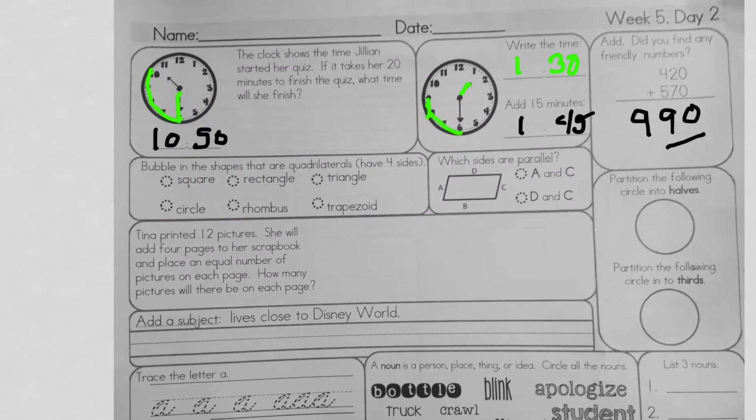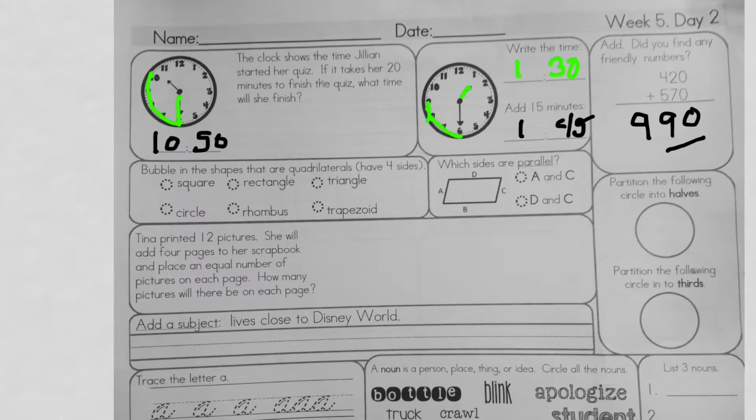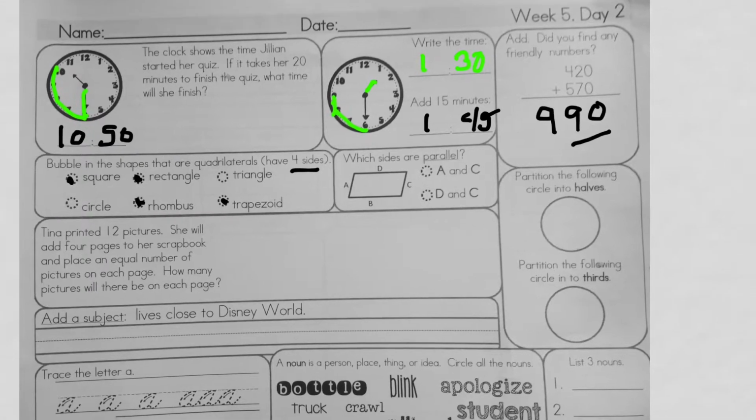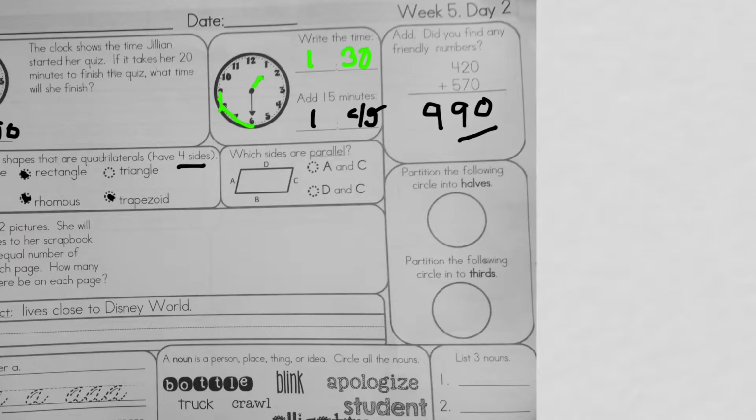Okay, over here. Bubble all of the quadrilaterals. That's the four-sided shapes. A square is four-sided. A rectangle is four-sided. Triangle is 3. Circle, no. Rhombus, yes. Trapezoid, yes. Which sides are parallel? A and C. So A and C. Or would it be D and C? Well, it's definitely not D and C because they crash into each other. So it would have to be A and C.